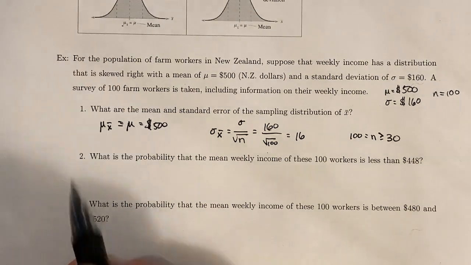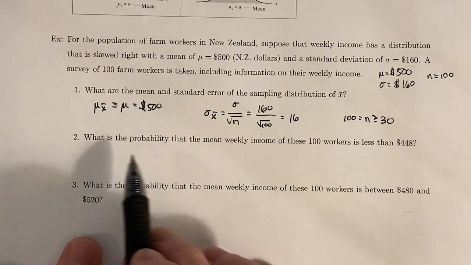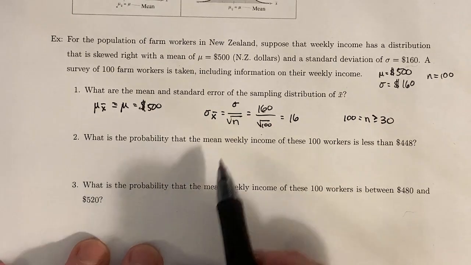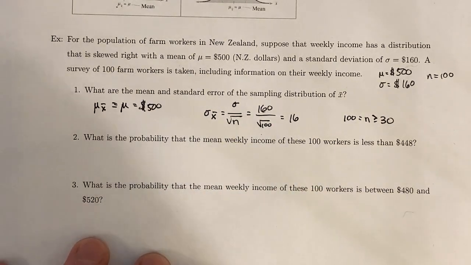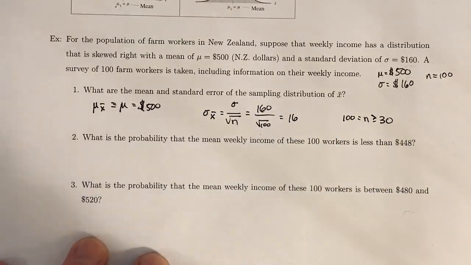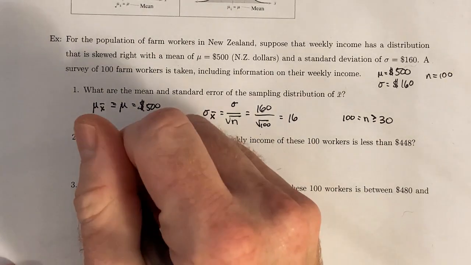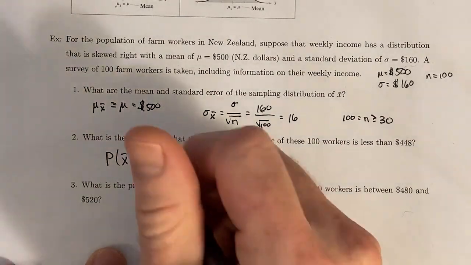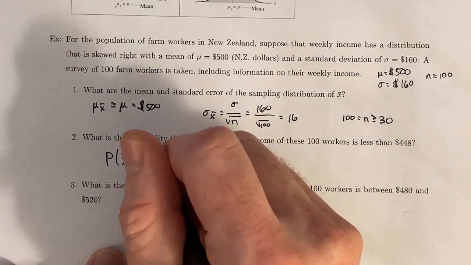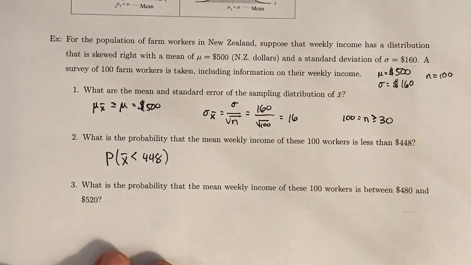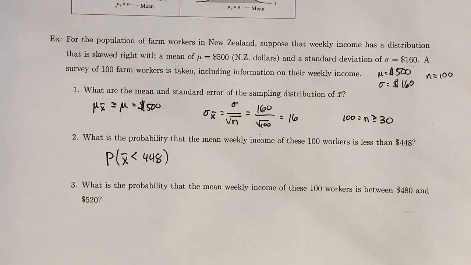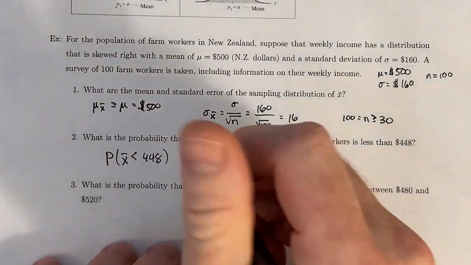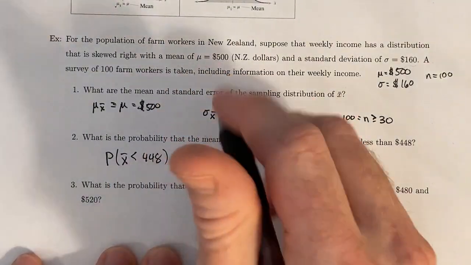And so we can start answering questions like, what is the probability that the mean weekly income of these 100 workers is less than $448? So we're looking for the probability that the mean of their wages is less than 448. Since it's approximately normal, we can turn 448 into a z-score and use our z-charts.